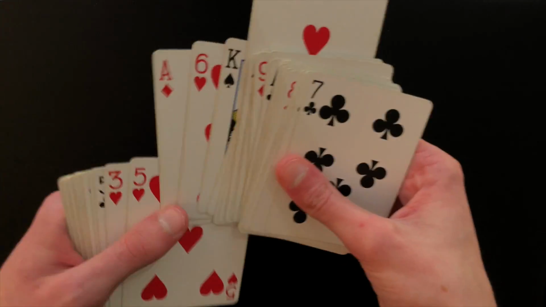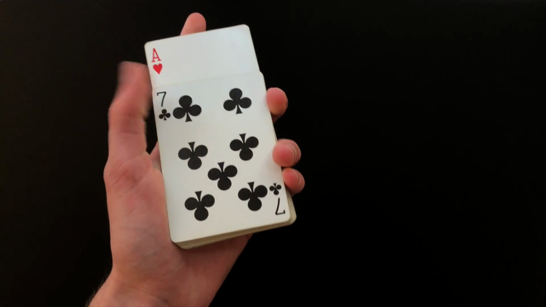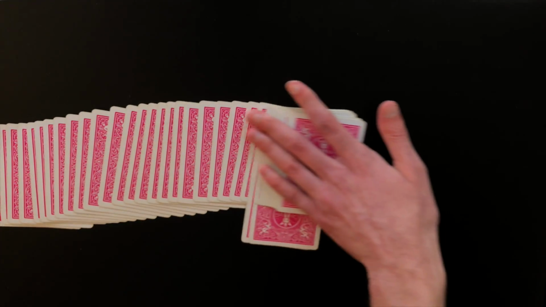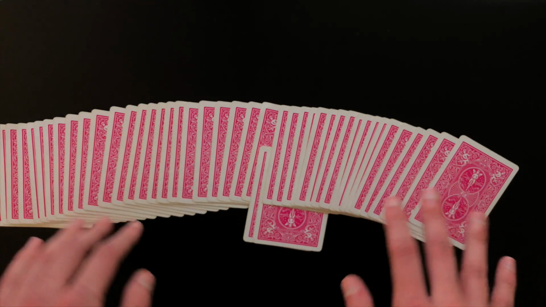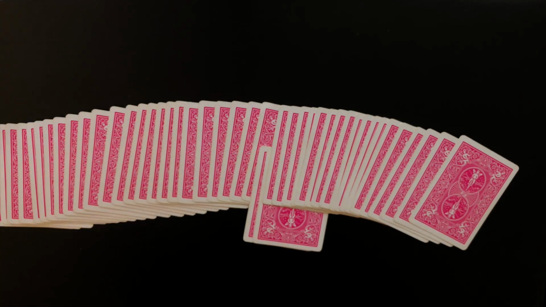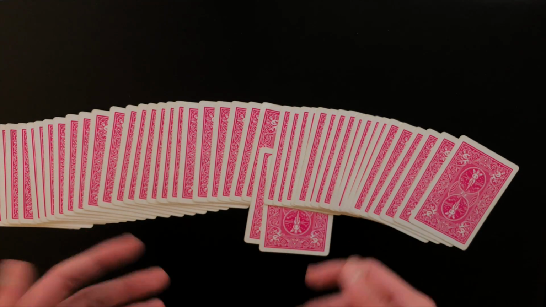So we have the 2 aces out-jogged with the 2 selections in between them. What I can do is I can just push the cards in and instantly spread out the cards, and that looks very, very fluid, and the spectator's not going to be able to notice that those are 2 different cards, because all they remember is that you have 2 out-jogged cards, which are the 2 red aces.